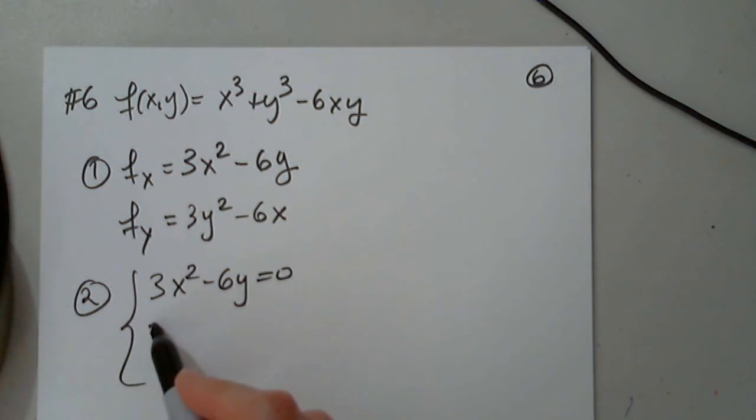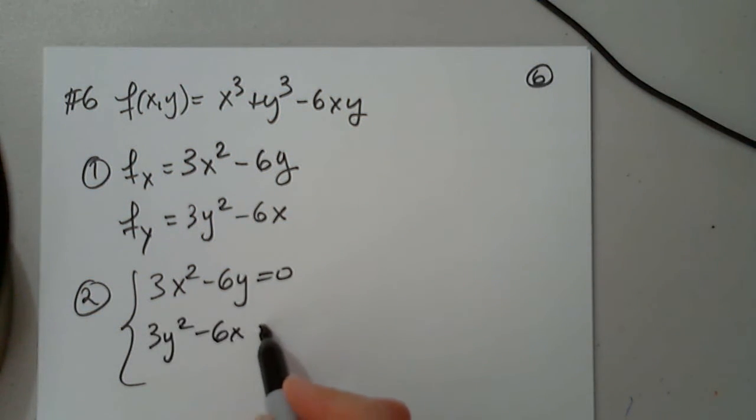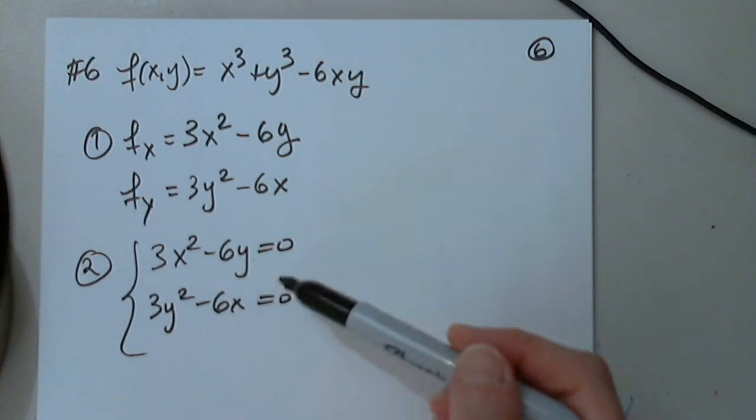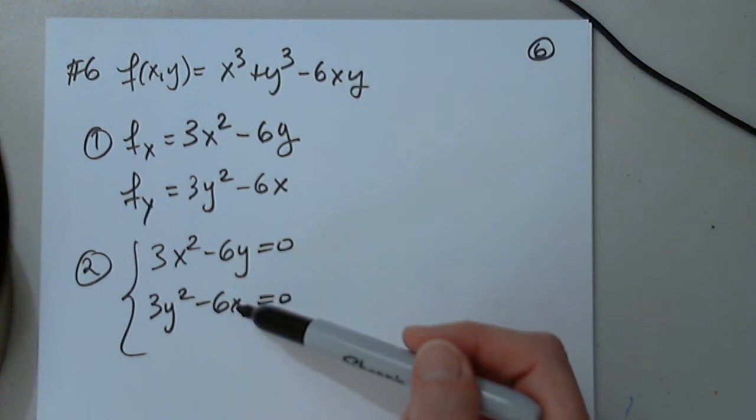y equals 0, 3y squared minus 6x equals 0. Same idea like before with a function with one variable. Okay, so let's see how we do this.